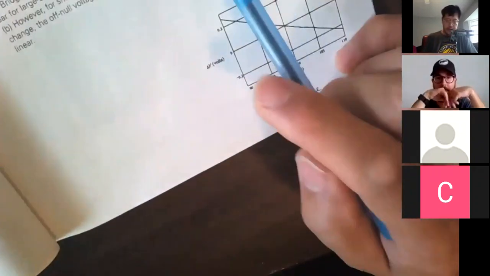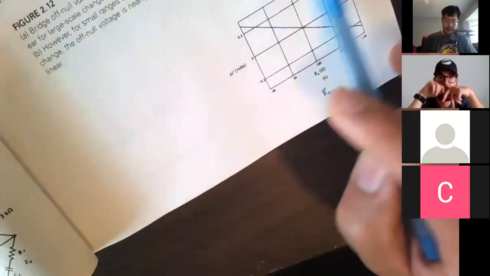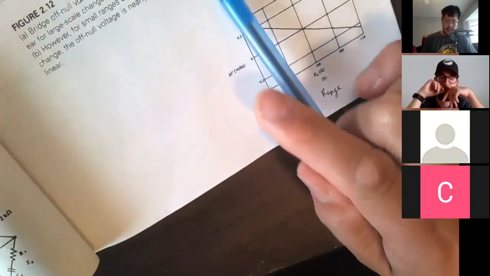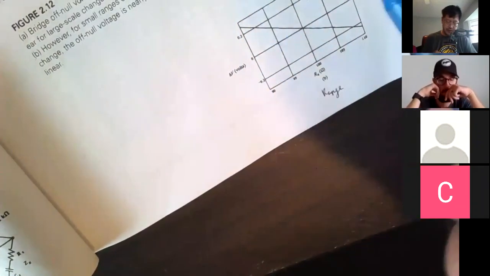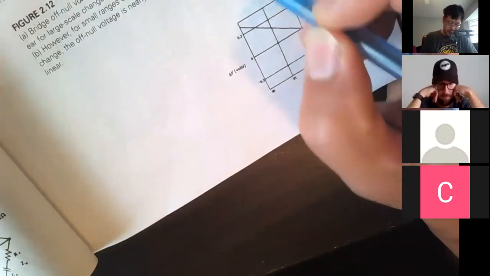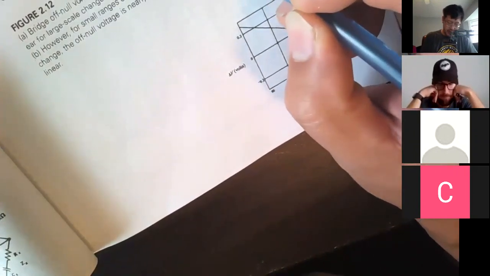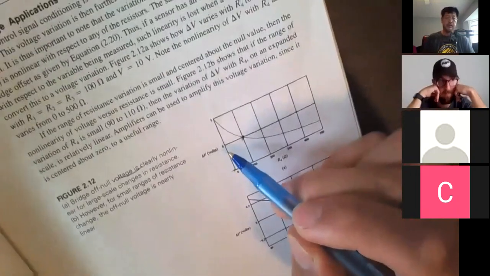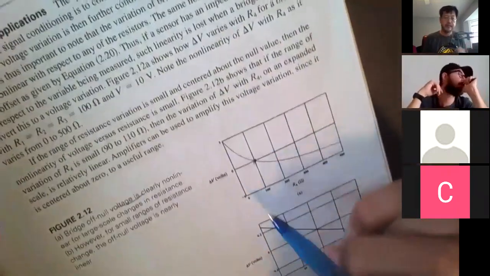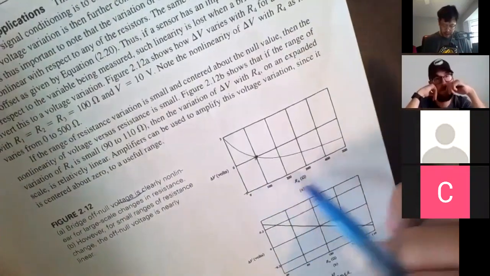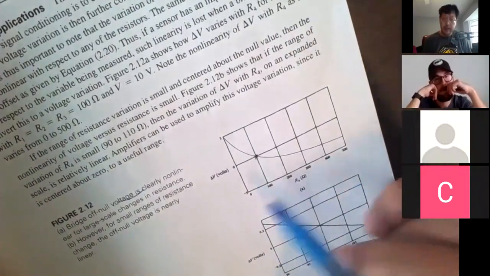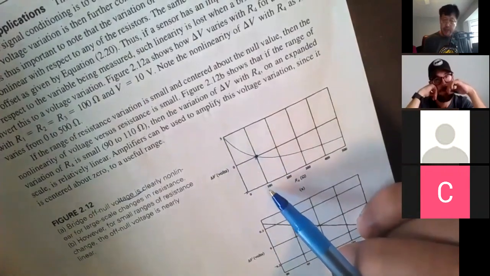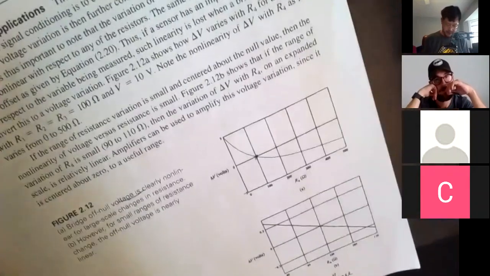The author used a graph. That is the resistance of my sensor, and those are the voltages. Notice, if the resistance is 100 ohm, the output is 0. Horizontal is resistance, vertical is output voltage. At 100 ohm, that is the perfect balance; the bridge is balanced.